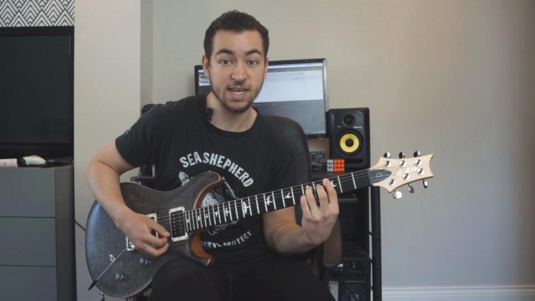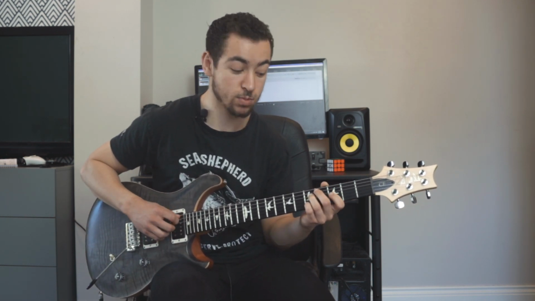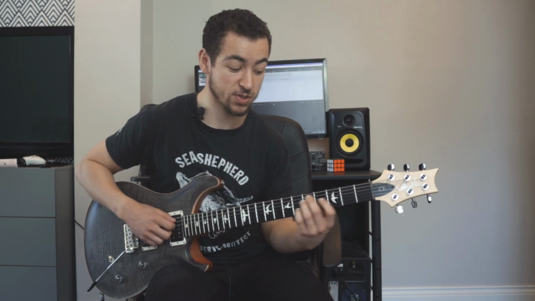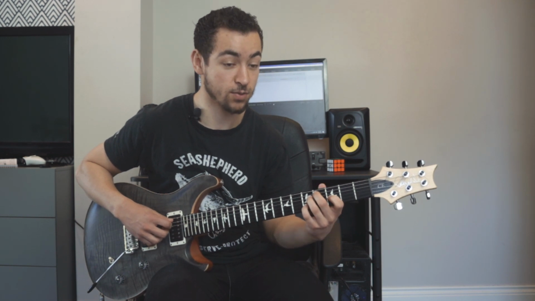So from this C7, it now becomes really easy to play an E diminished chord, which we will play like this. I'm playing a C sharp diminished seventh chord, but remember, as I said, all the notes in a C sharp diminished chord are the same as an E diminished chord. So I'm technically playing an E diminished seventh chord. So we've gone from C7 to E diminished seventh.